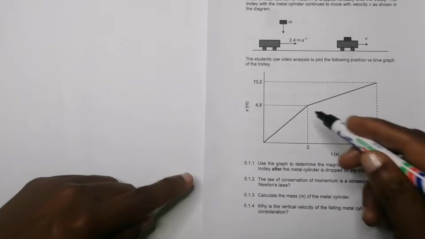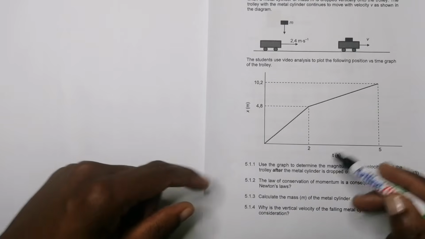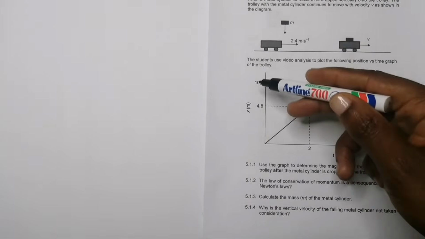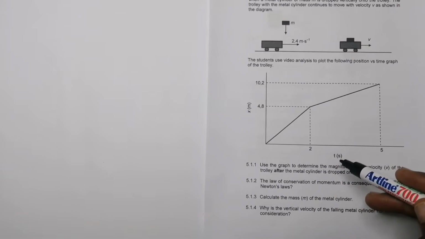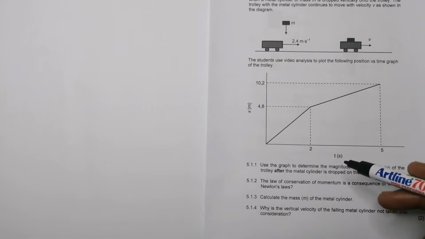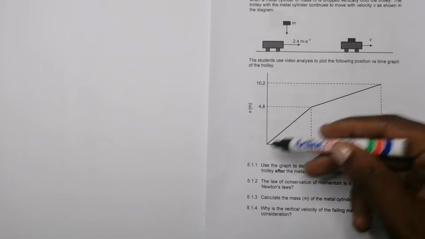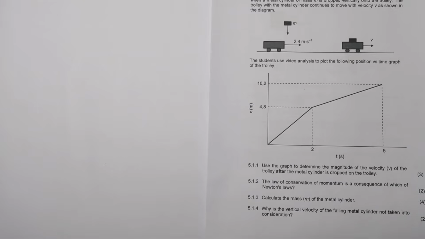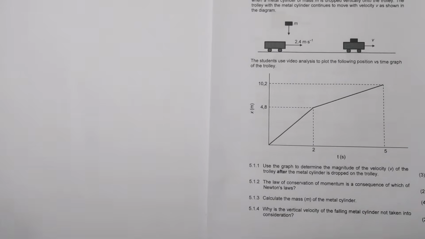If you think about the gradient of this graph, position is in meters and time is in seconds. Normally when you calculate gradient, you say change in y over change in x. So if we take the units, it's meters divided by seconds. Are you getting the picture? Meters divided by seconds gives you meters per second. So in this case, the gradient of this graph is the velocity of the actual system, the trolley and the other mass afterwards.